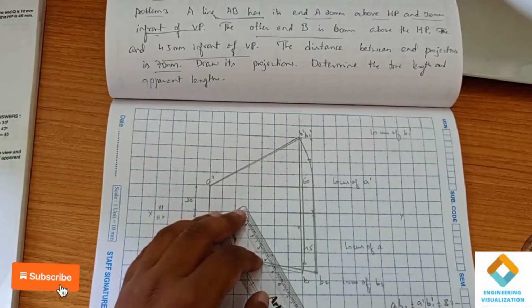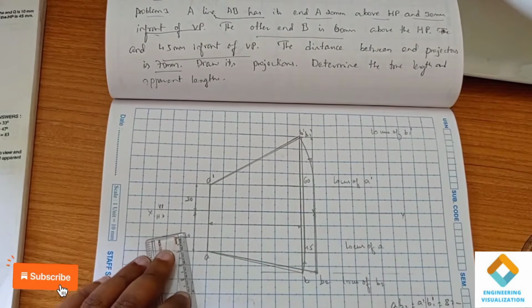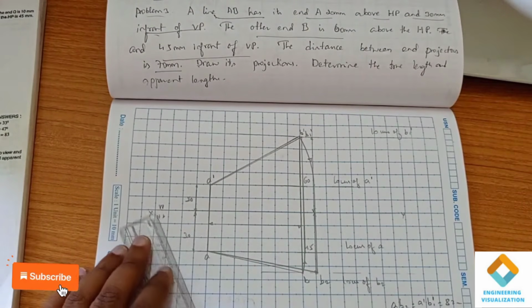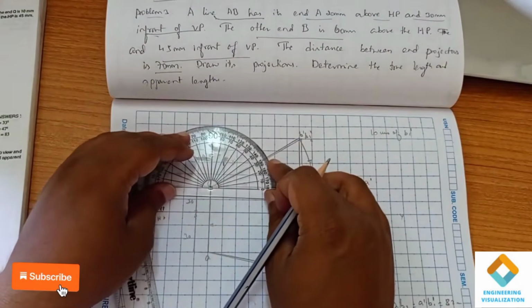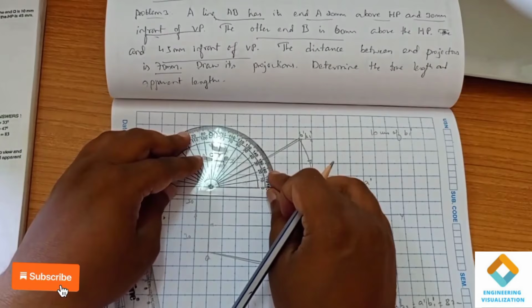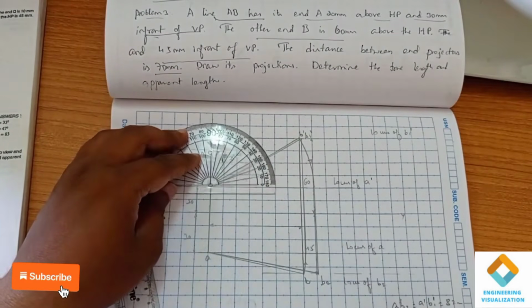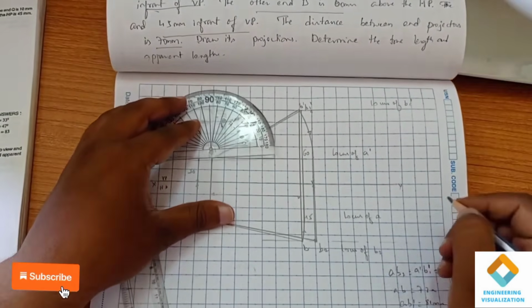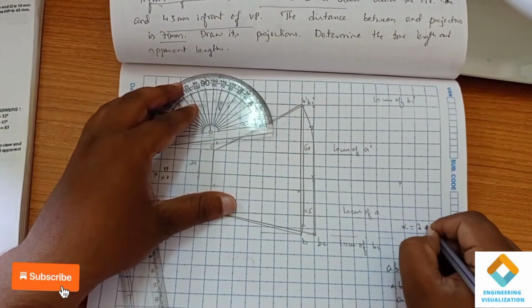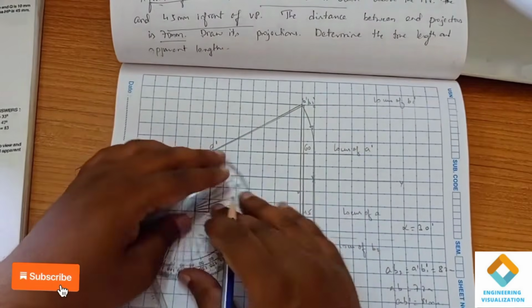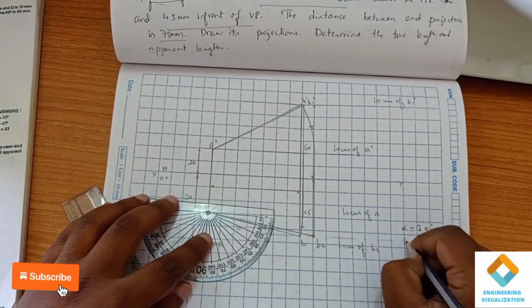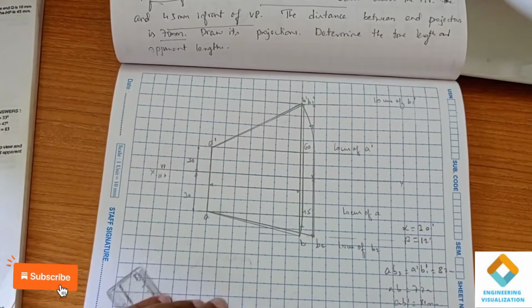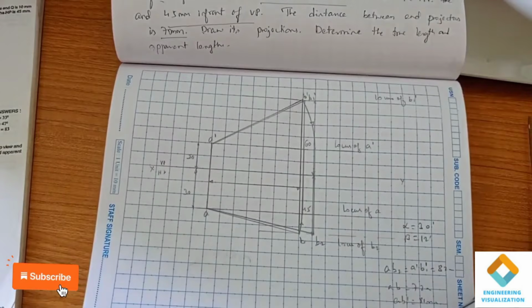So AB1 dash is 81 mm. So we have to find out the angle of inclination for the true lengths, or apparent lengths. So here we are getting around 30 degree alpha. So alpha here is 30 degree, and beta we have to find out. So beta we are getting around 20 degree. Okay. So this problem is done.